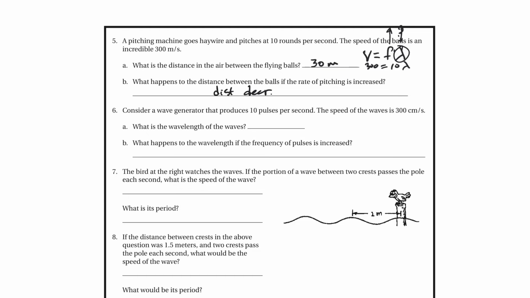Next question. Consider the wave generator that produces 10 pulses per second. The speed of the wave is 300 centimeters per second. So we have a speed, that's 300. We have 10 pulses per second, that's our hertz, our frequency. What's the wavelength? If speed is 300 and frequency is 10, then 300 divided by 10, lambda is going to be 30, and we're in centimeters this time.